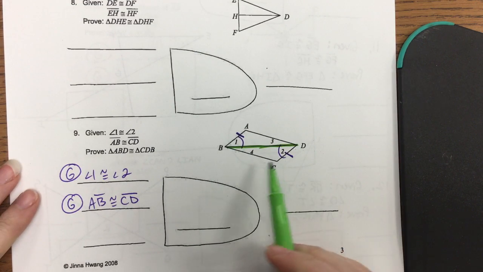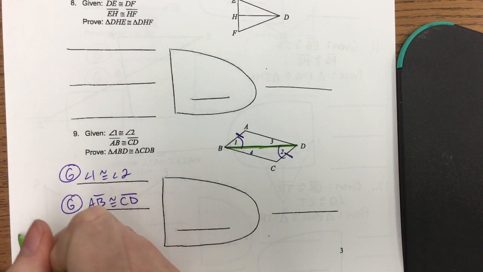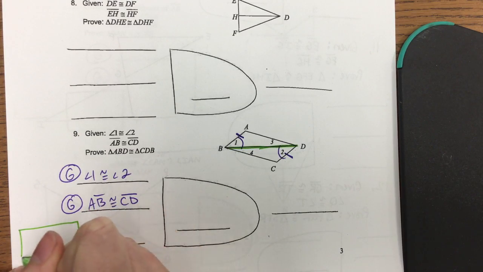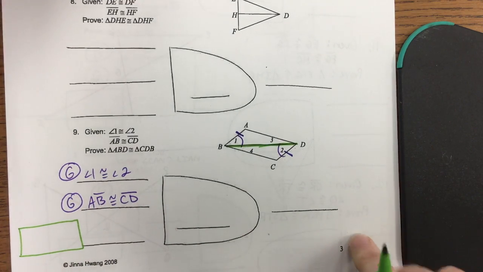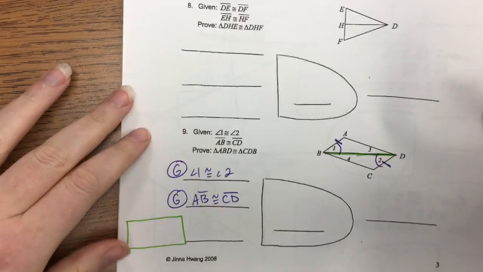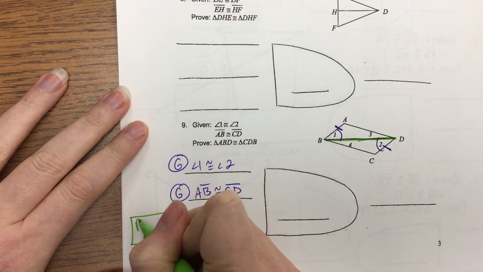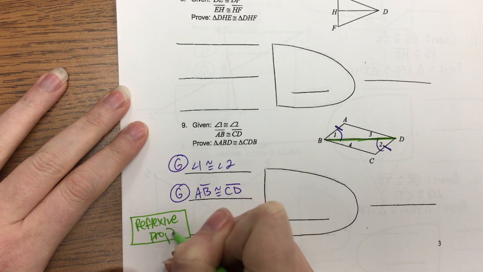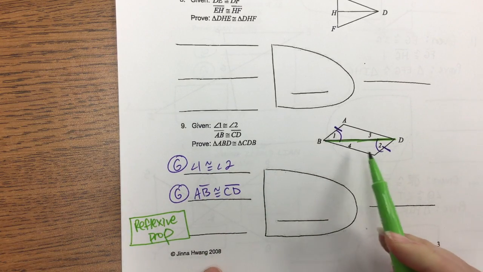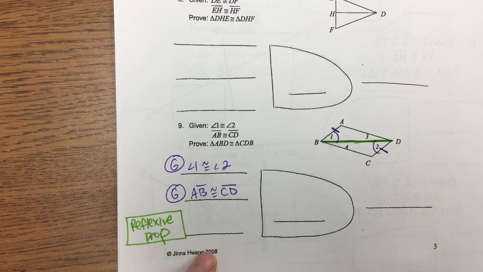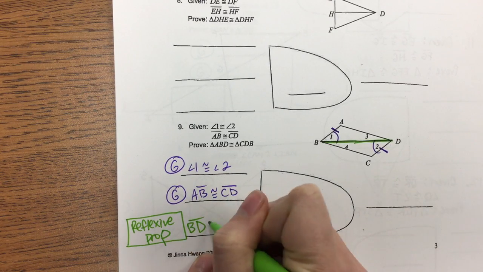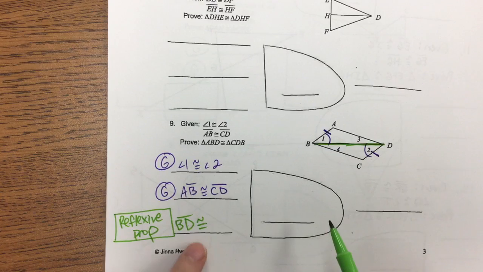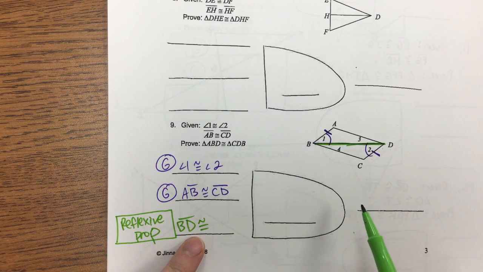So, because they share this side, there should be an extra box out here, and this box is going to be the reflexive property. Because both of these triangles have BD, it's also important to list them in corresponding order.